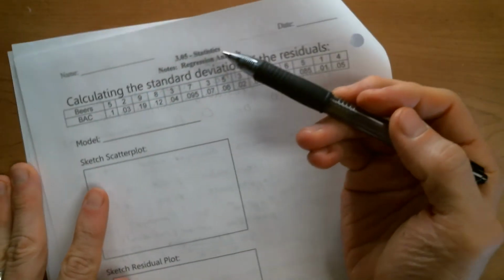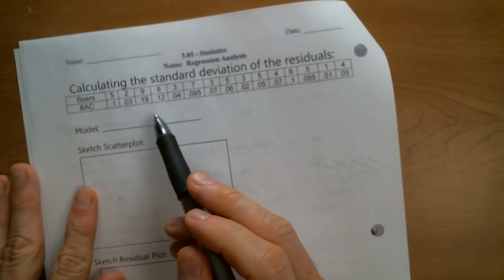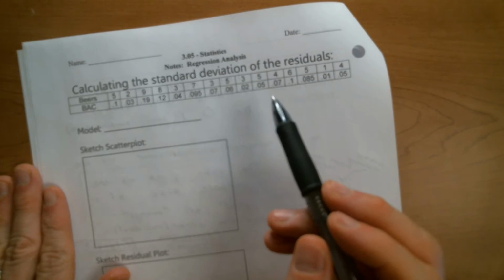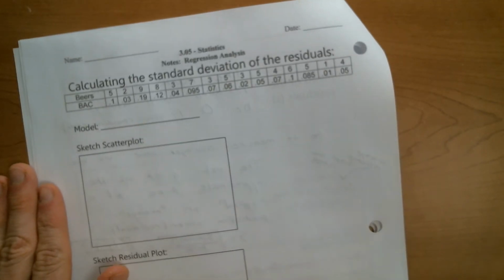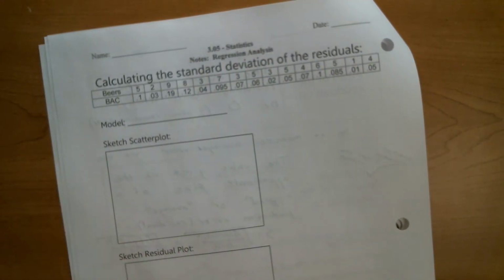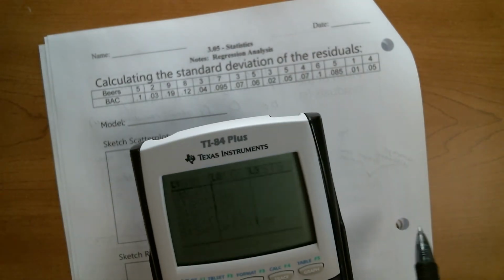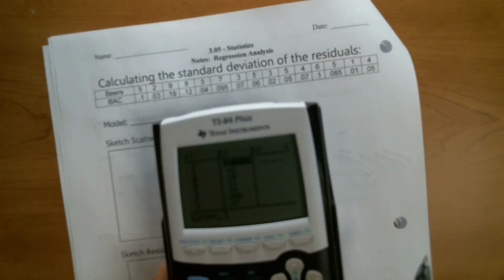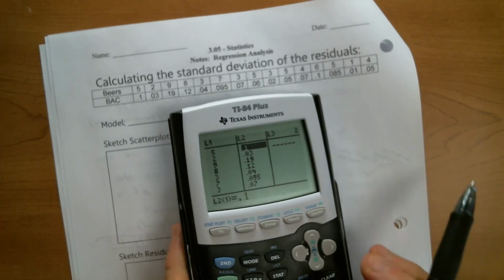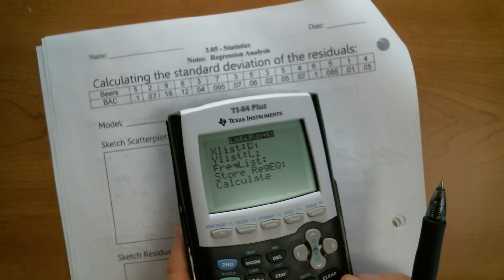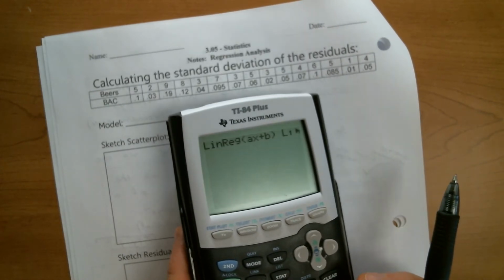This is the same data that we had last class when we were doing the regression equation by hand. I've already put it into the calculator. There's all the data. I'm going to run the regression on that, L1, L2.